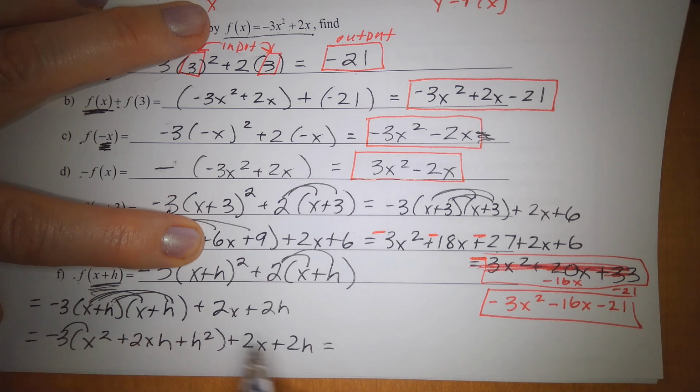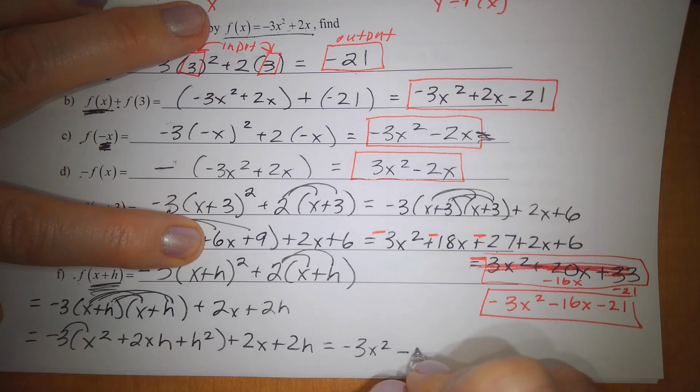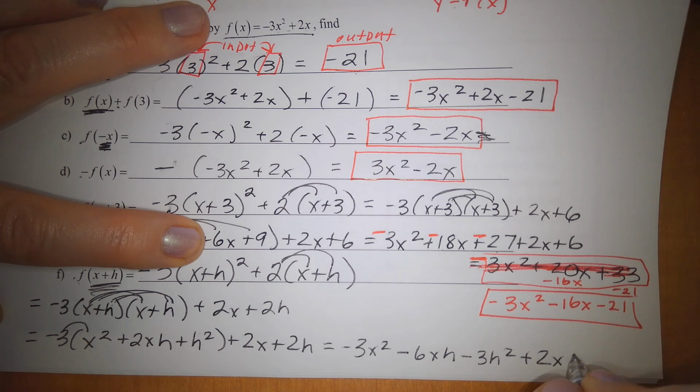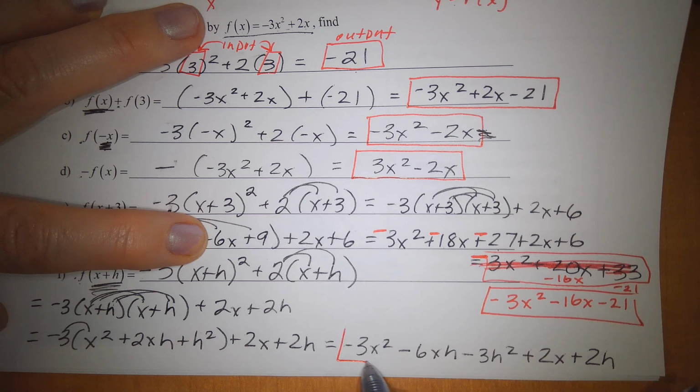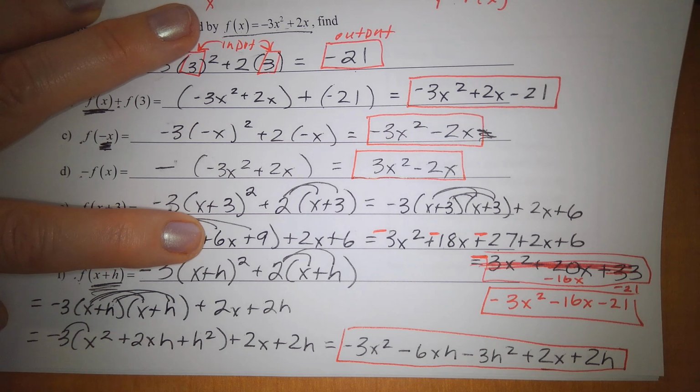When I distribute the 3, I get negative 3x squared minus 6xh minus 3h squared plus 2x plus 2h. And then I ask myself, is there anything I can combine? Are there any like terms in the statement? And I do not see any like terms. So that is my final answer.